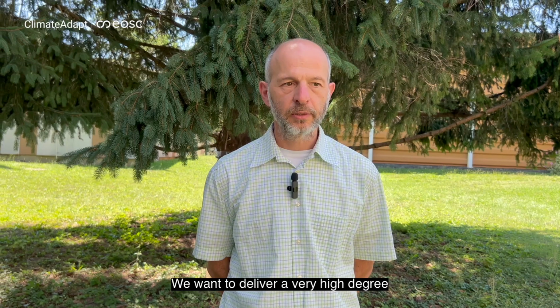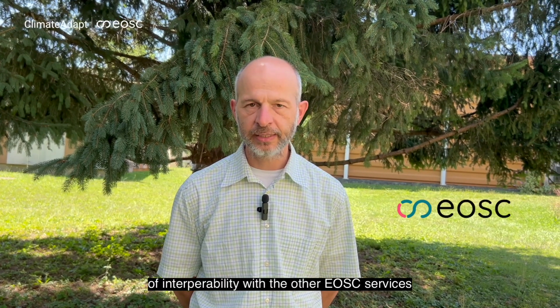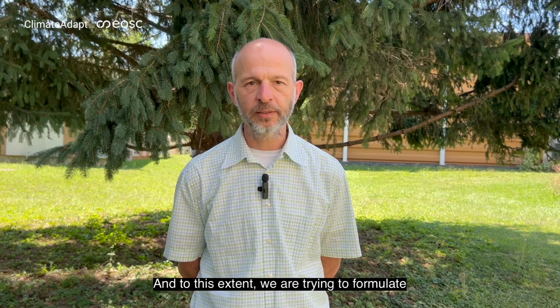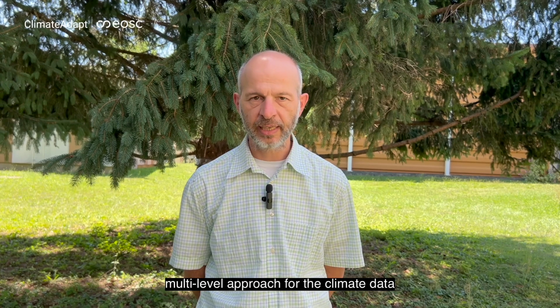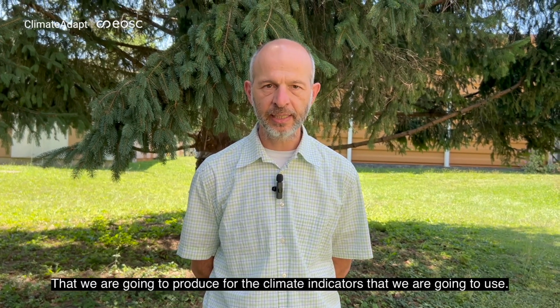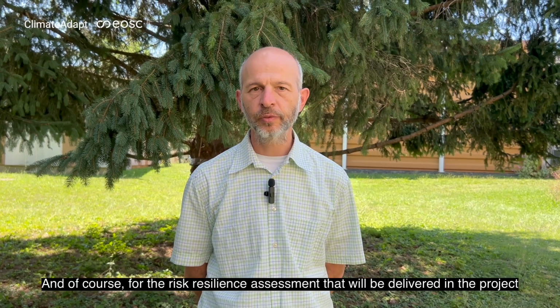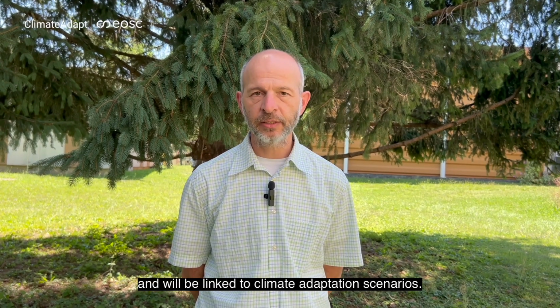We want to deliver a very high degree of interoperability with the other EOSC services, and to this extent we are trying to formulate a multi-level approach for the climate data that we are going to produce, for the climate indicators that we are going to use, and of course for the risk and resilience assessment that will be delivered in the project and will be linked to climate adaptation scenarios.